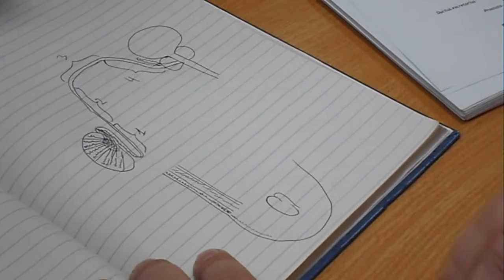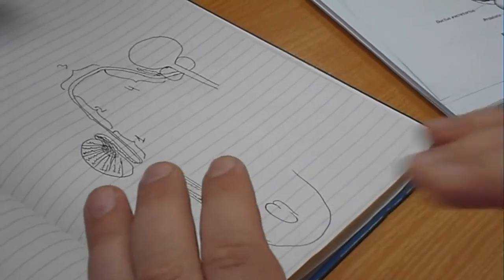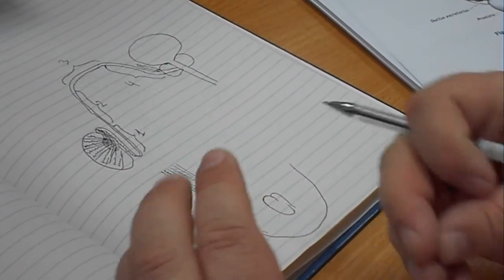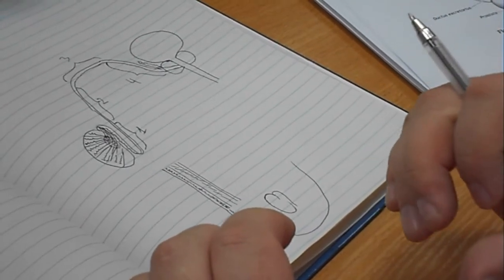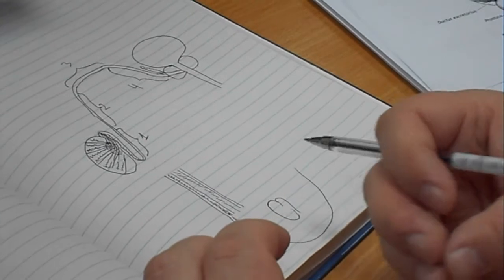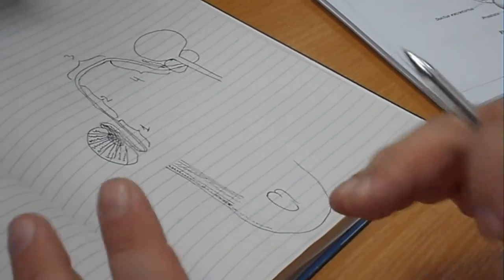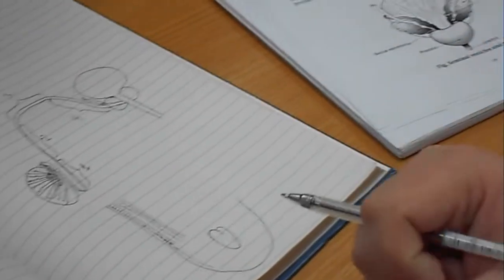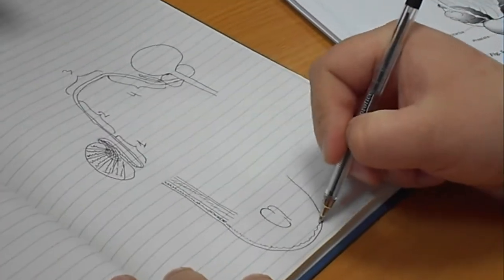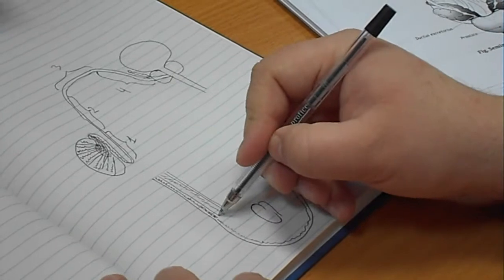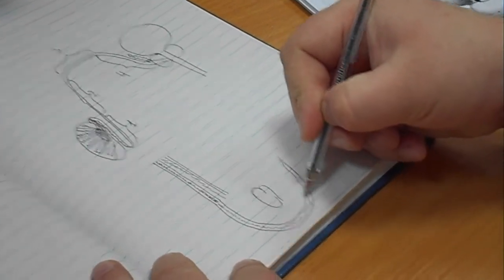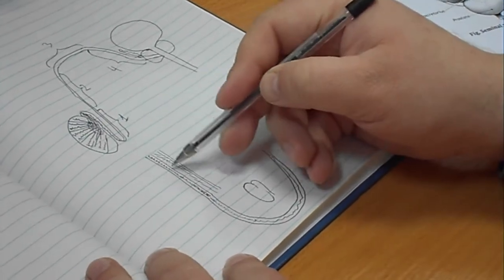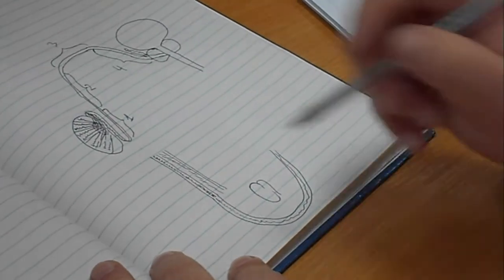Tunica dartos. It does not have fat, but a lot of connective tissue and smooth muscles. That is the name of this layer, tunica dartos, without fat, but connective tissue with smooth muscles. Next layer, fascia spermatica externa. It corresponds to the superficial fascia of the abdomen.